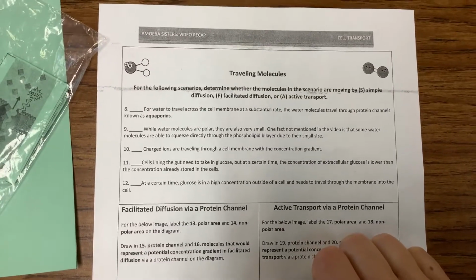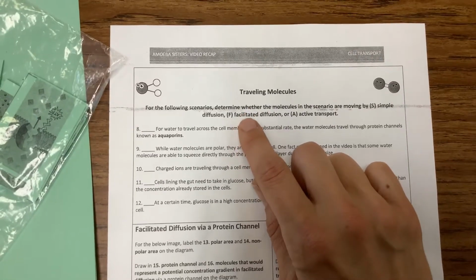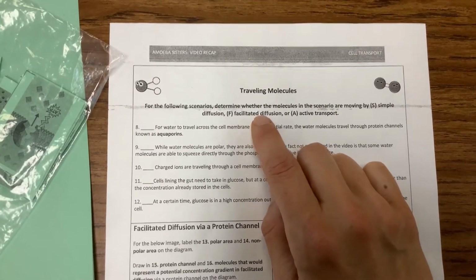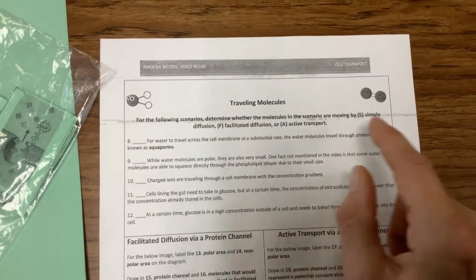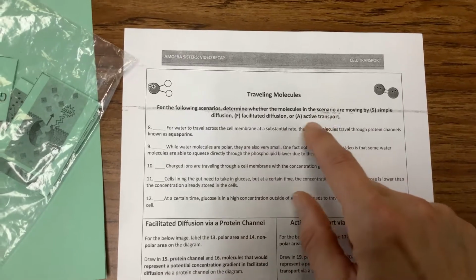So, your answer choices are either simple diffusion, facilitated, which remember facilitated means with a protein channel, and active. So basically, simple no energy, facilitated with a protein channel, active with energy.